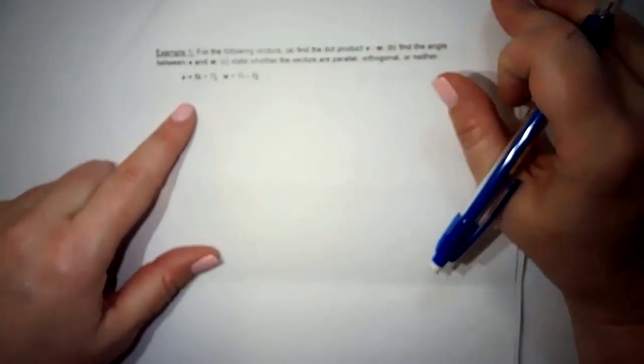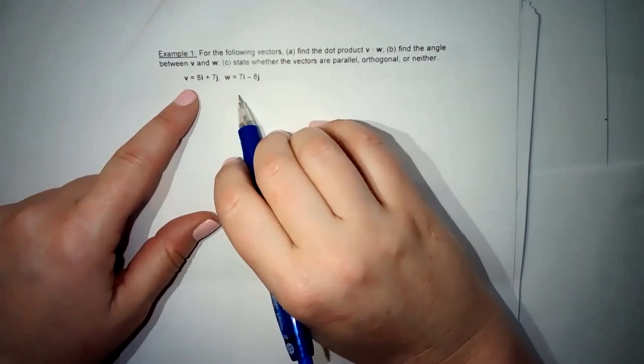So this MyMathLab is very short. I think there's either 8 or 9, to be honest with you, questions in the whole thing. And that's it. So it's a really short little homework. So we're just going to go through and do the examples, and that'll be that. Okay, so this will be MyMathLab 1. I have two vectors here. I have vector v and I have vector w. This is what it wants me to find.